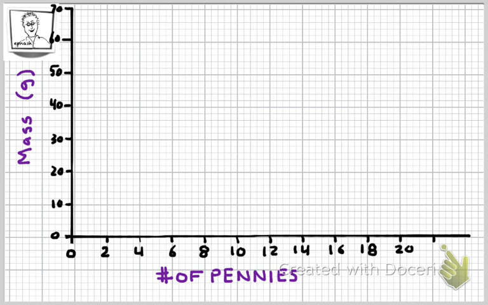Okay, so after you've done that, the next thing to do is to begin to plot your data. So we make different points. In this case, we have two sets of data for pre and post 1982 pennies. Let's say that the pre pennies are in red and the post pennies are in blue. When you plot these data points, you're going to see that they don't exactly line up perfectly on a line. So, what do you do here?